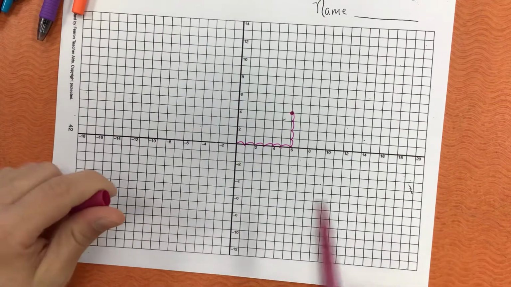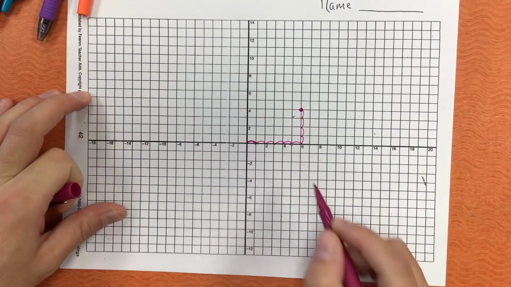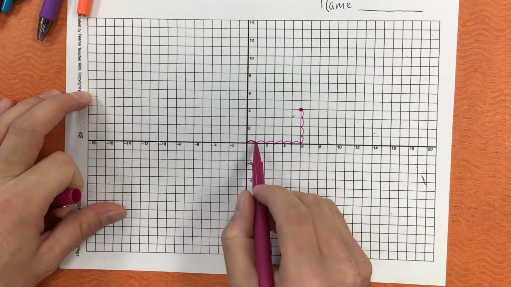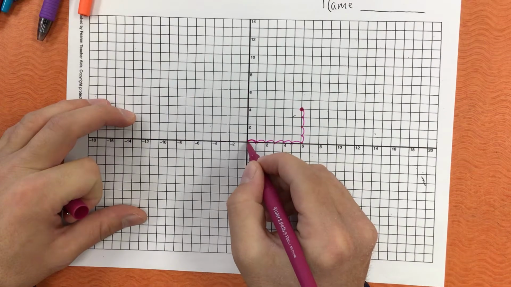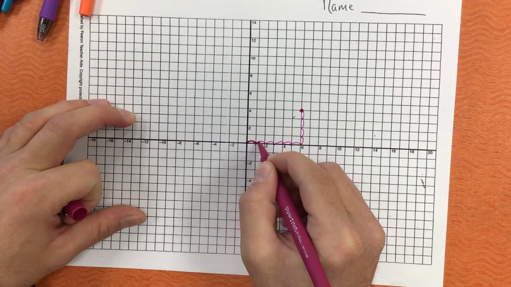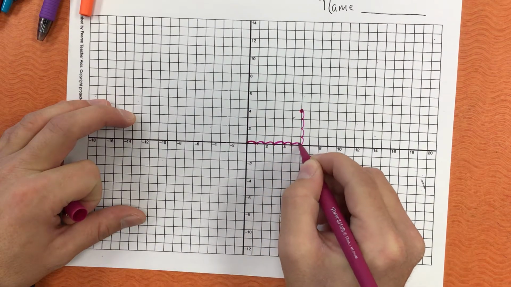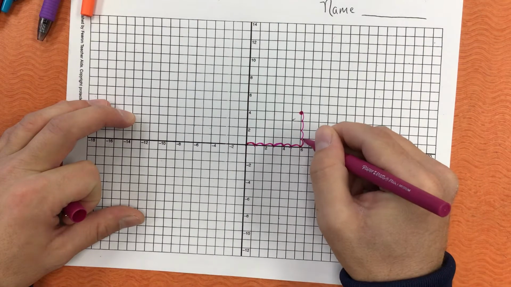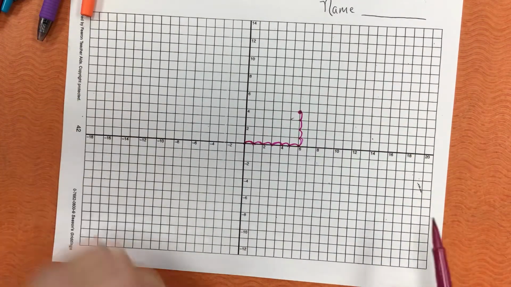All right? What I want you to notice before I go any further is that I'm counting the skips that I do. Sometimes people count the boxes, sometimes people count the lines, and they get mixed up on it. So what I do is start at the origin, and I count every time I skip over. 1, 2, 3, 4, 5, 6 over, and 1, 2, 3, 4 up.